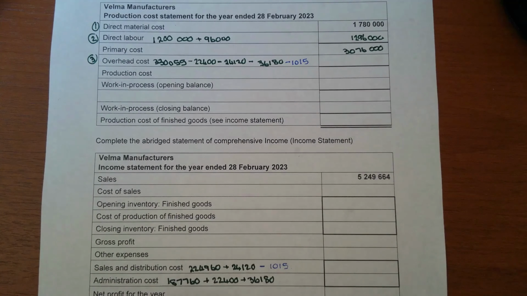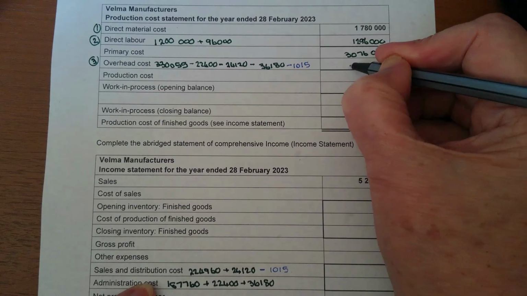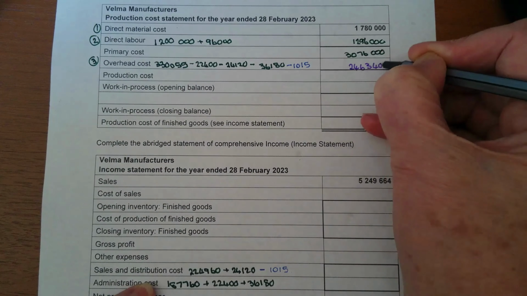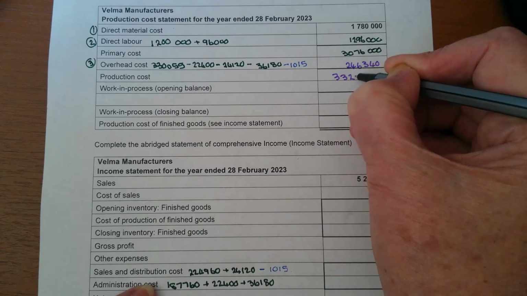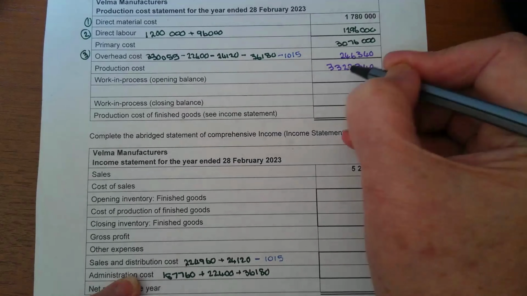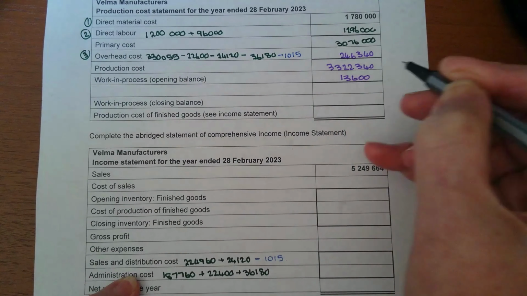But if we just add the overheads and we take the work in progress into account at the beginning of the year, it means that we will not be able to finish the full production cost statement. So I want you to look at the method that you have to use to get this information so that you will be able to finish it.